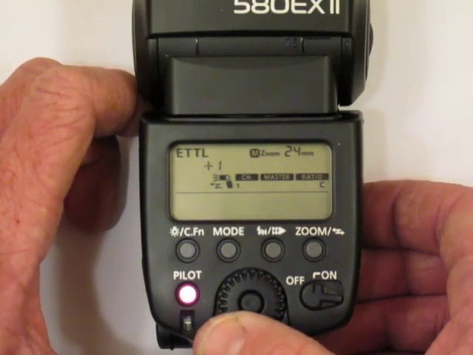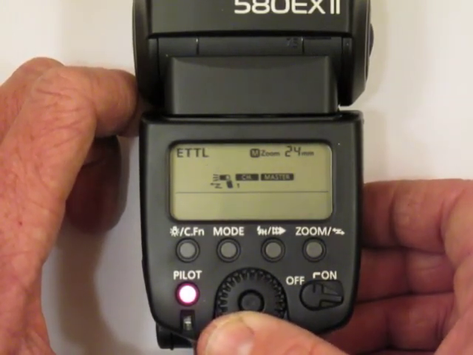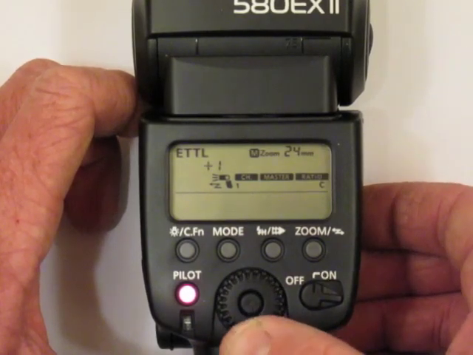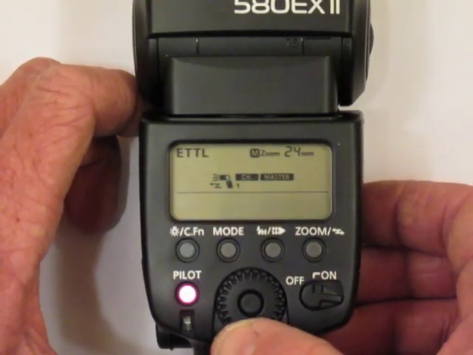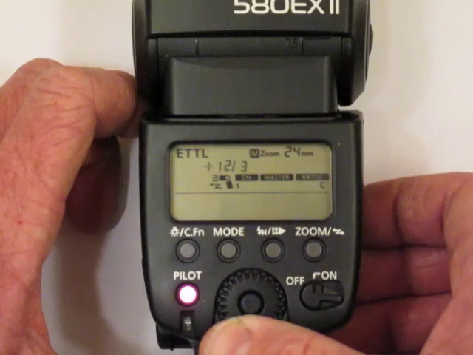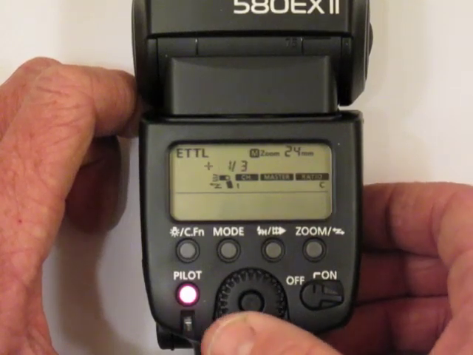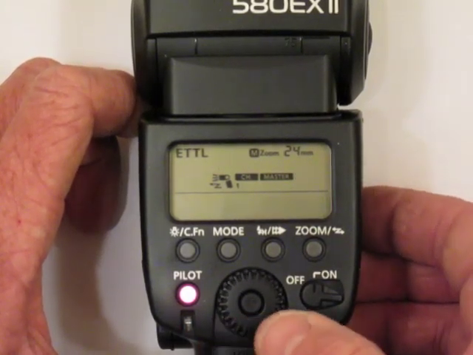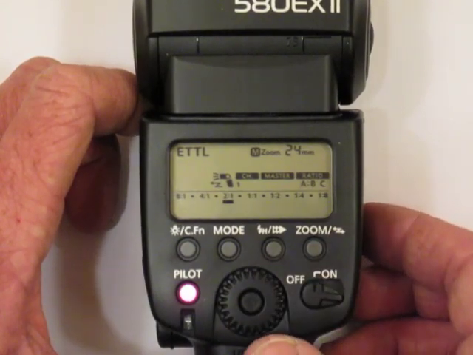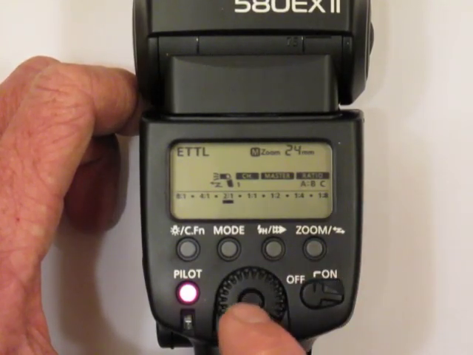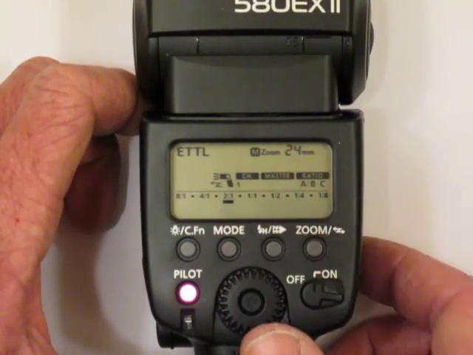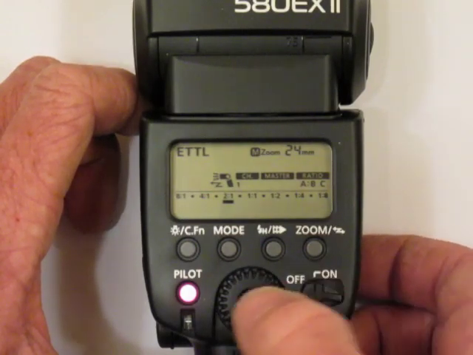the C channel. It's unfortunate that the A and B channels are restricted to ratios. It'd be a lot nicer if they were all +1, +2. I believe the Nikon system is like that, but hopefully Canon will make the jump in the next few years. So again, basically all I'm using is the set or select button and the zoom button to navigate around here. Just takes a little bit of getting used to.